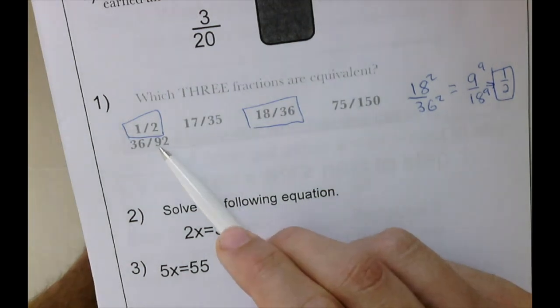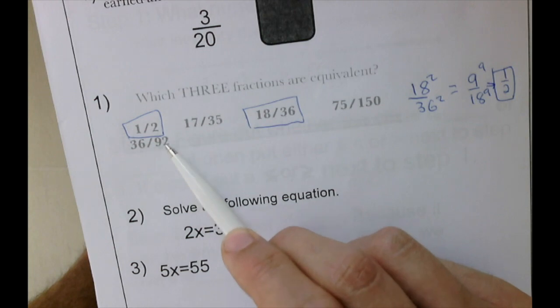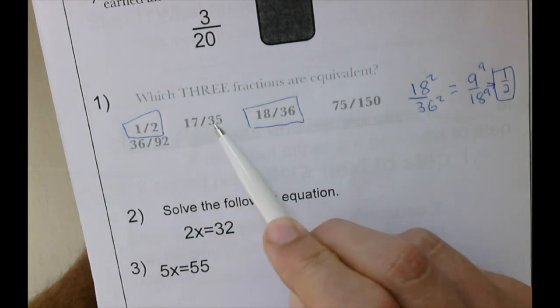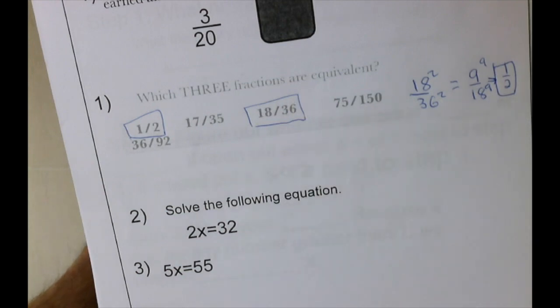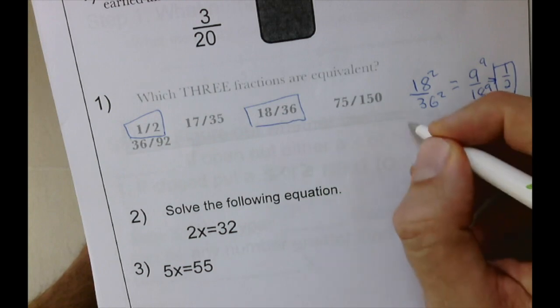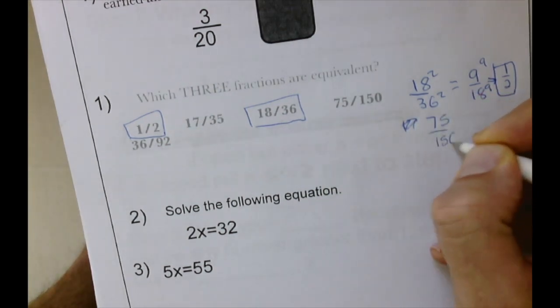Let's see, I had 36 over 92. I know if I double 36, that's not going to equal 92. 17 and 35, if I double 17, that does not equal 35. So let's try 75 over 150.